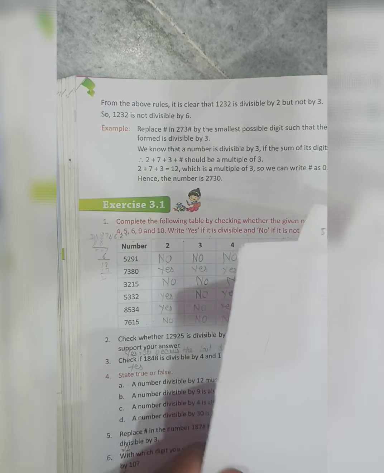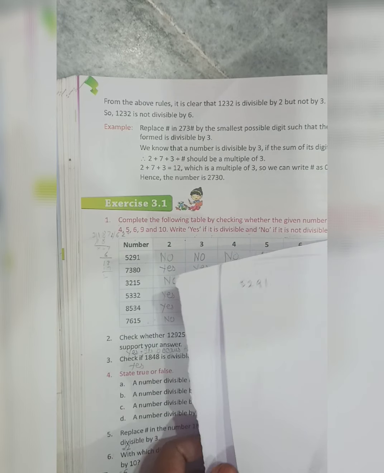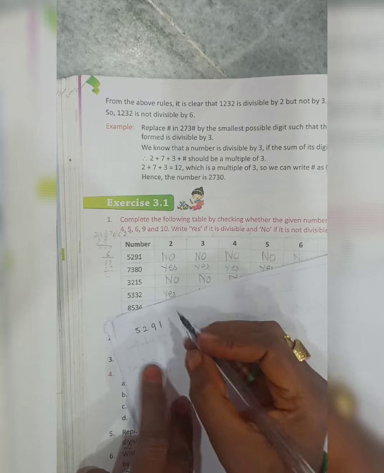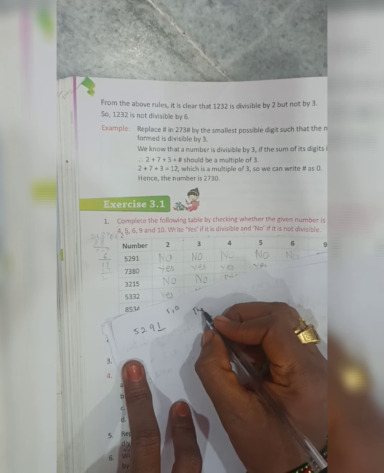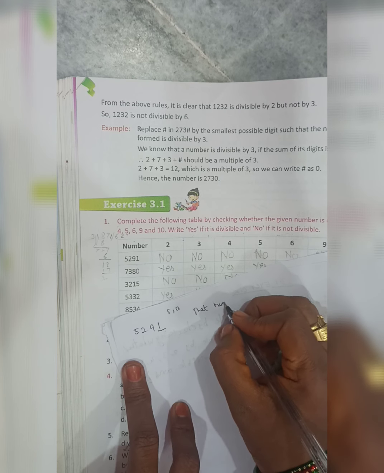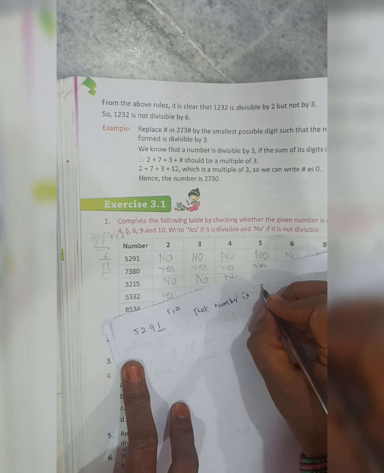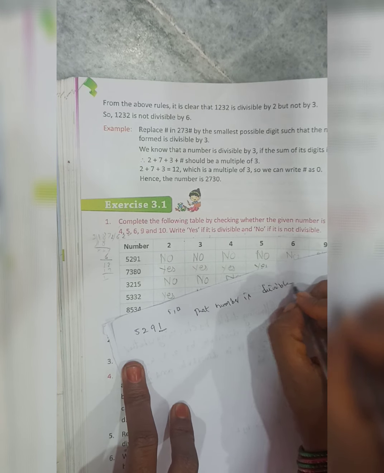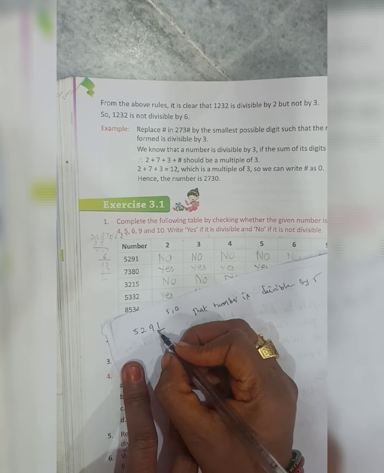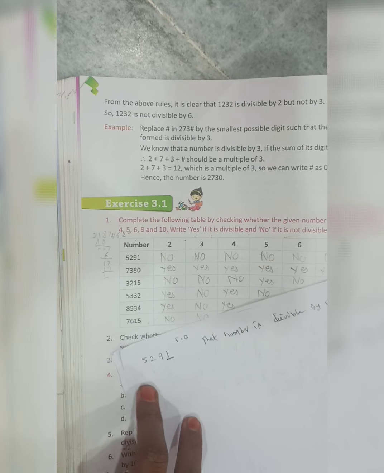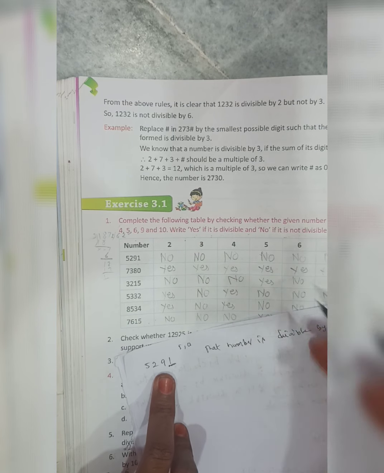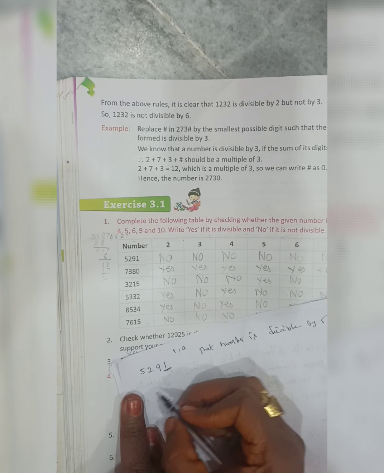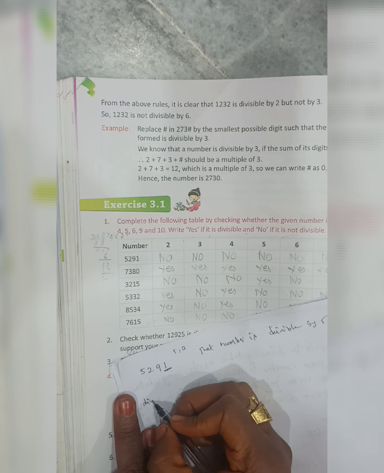Next, what is this? Fourth one, then fifth. Fifth means what? If the last number is 5 or 0, that number is divisible by 5. Here the last number is not 1 or 0, 0 is not there, 5 is not there. So automatically it is no. Next, the sixth divisibility rule.